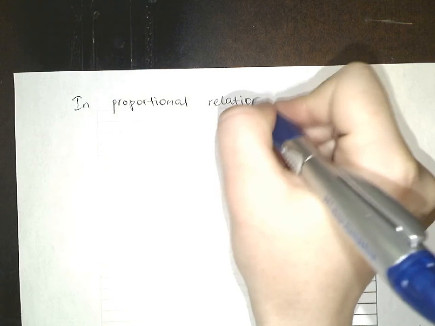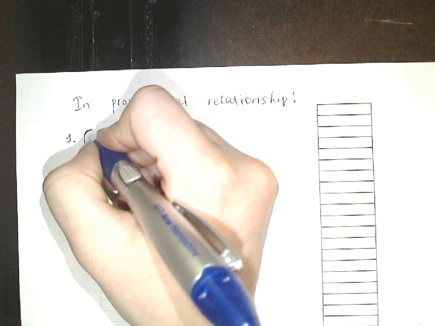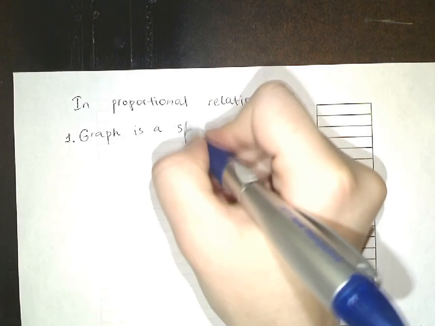So I'm going to just flip this page over, and the rule is the following. In proportional relationship, the graph is represented by a straight line that starts from the origin. In proportional relationship, okay, rule number 1, graph is a straight line.